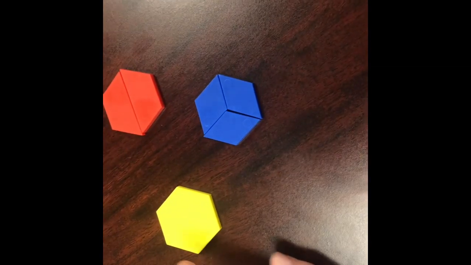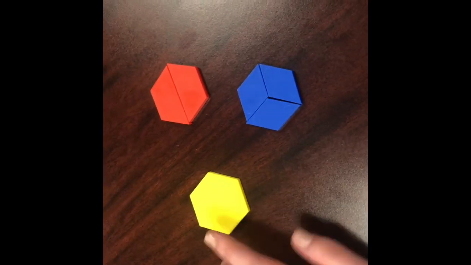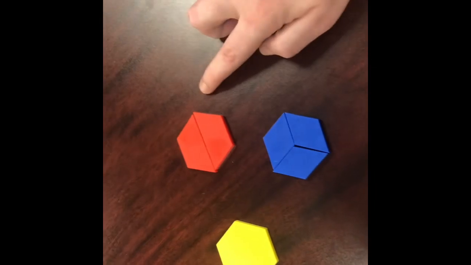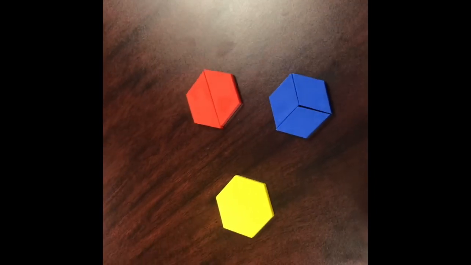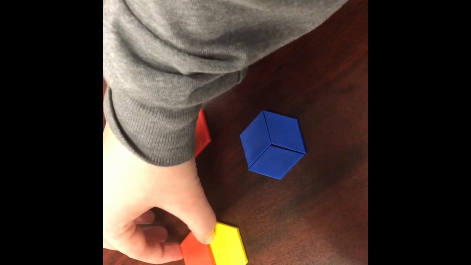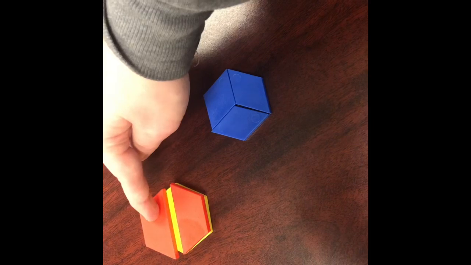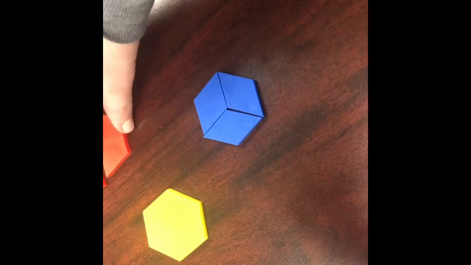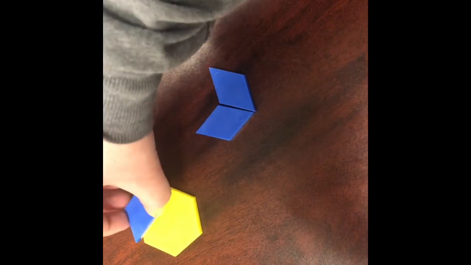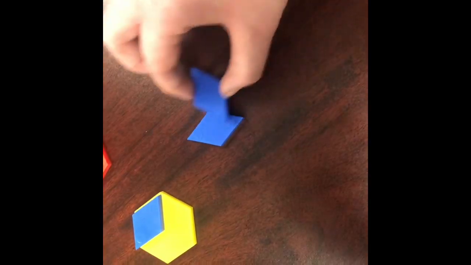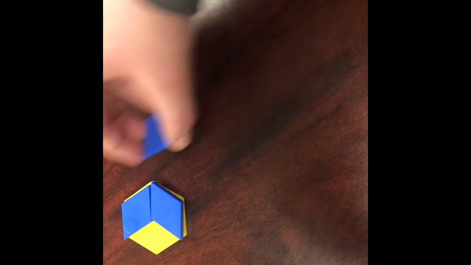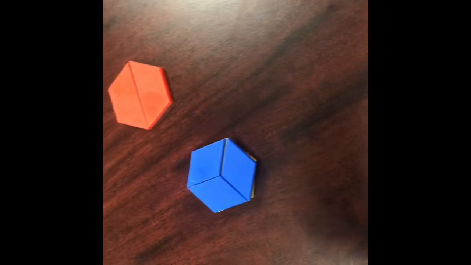We are going to use our hexagon as our whole, and then we're going to use our trapezoids and our rhombuses to represent the parts of a whole. It takes 2 parts to make a whole. So that means that this is 1/2 and this is 1/2. Now for the rhombuses, which are going to represent 1/3, we have 1/3 plus 1/3 plus 1/3 equals 1 whole. So it takes 3 parts to make a whole.